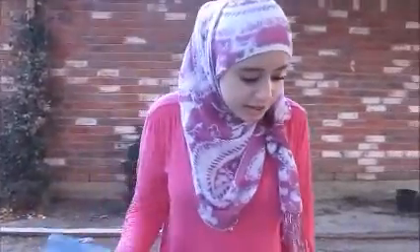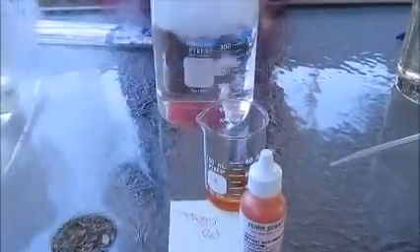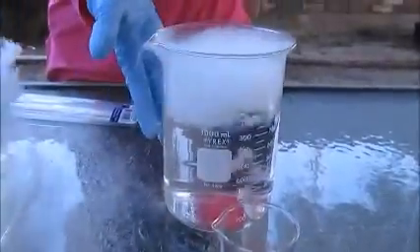As you can see, the bromothymol blue changed from a dark blue to a light green. Methyl red changed from red or orangish color to pink. Phenol red changed from red to yellow.